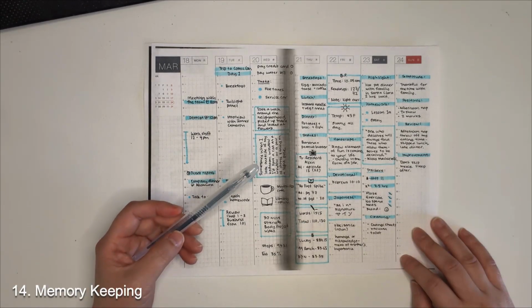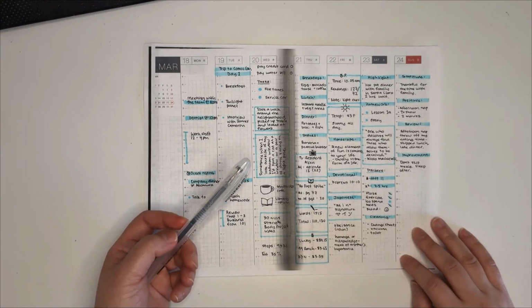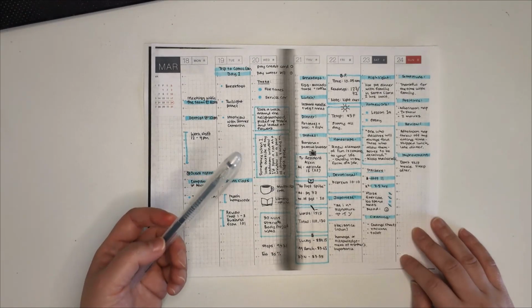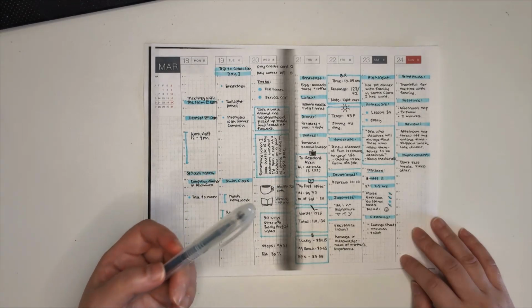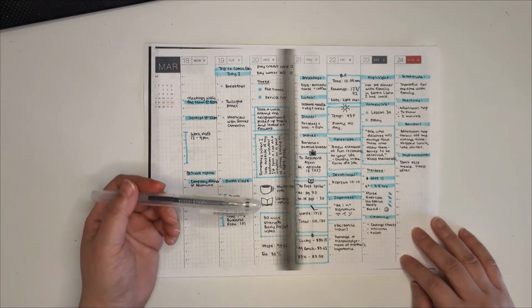Some people enjoy taking photos and pasting them in their planner as a sort of memory keeping. You don't have to journal too much about it if you don't want to. Maybe a small caption, time, place, or little details like that to help you remember the moments of those photos.